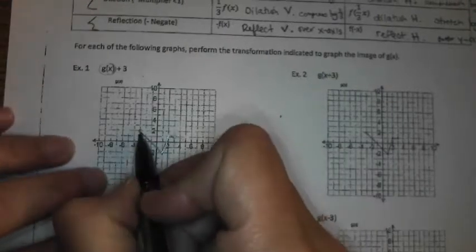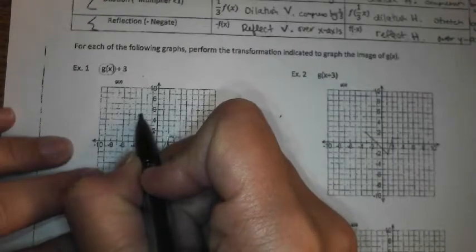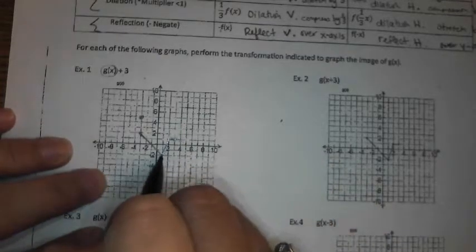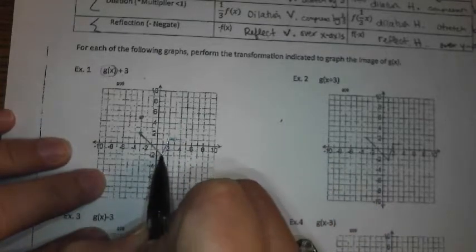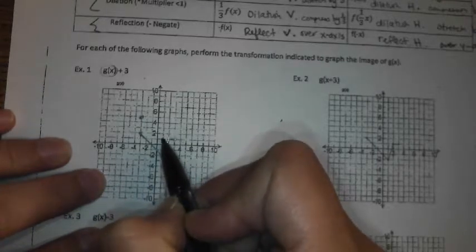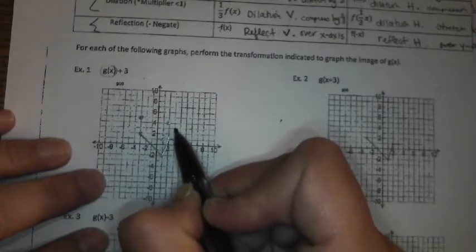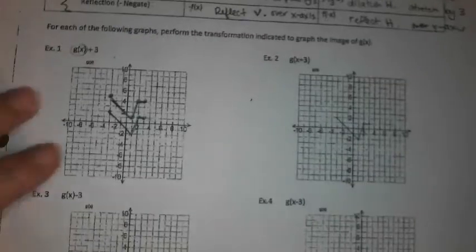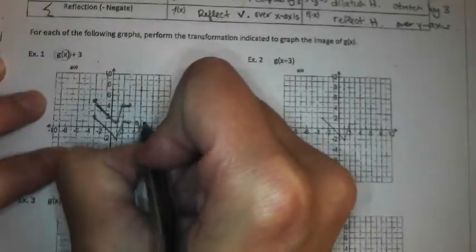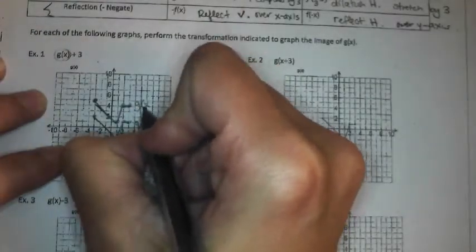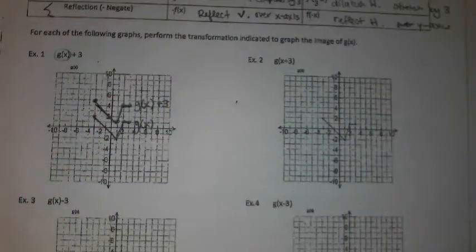So I'm going to take this point right here, shift it up 3. I'm going to take this critical point. Any kind of corner is a critical point. I'm going to shift that up 3. 1, 2, 3. I'm going to take this one, shift it up 3. And I'm going to take this one, shift it up 3. And then I'm going to connect those points. And I'll also label. This is my g of x graph. This is my g of x after we've added 3. Shifted it up 3. Okay?